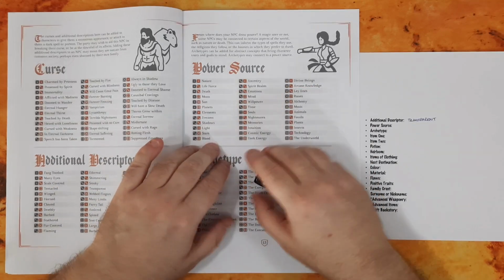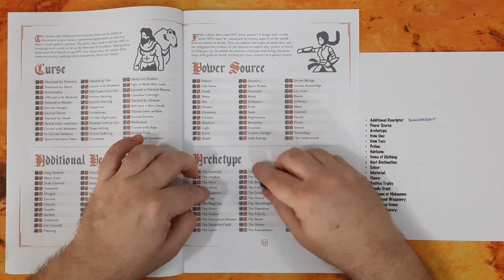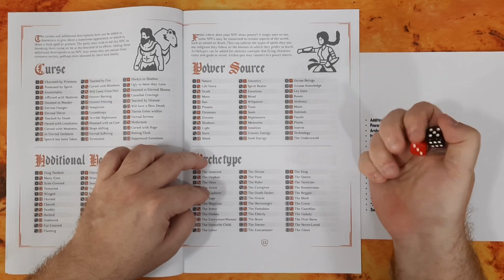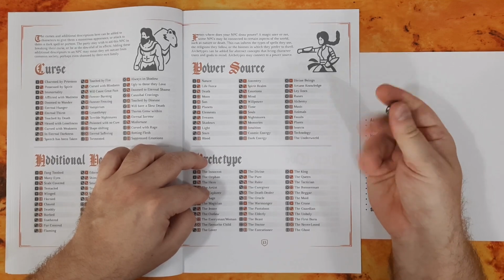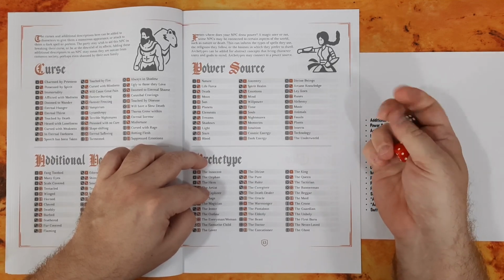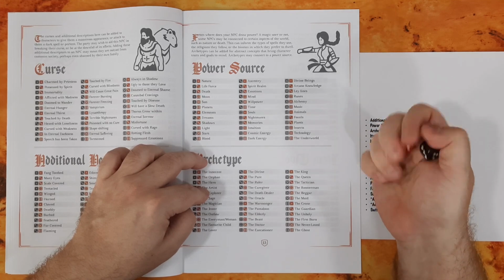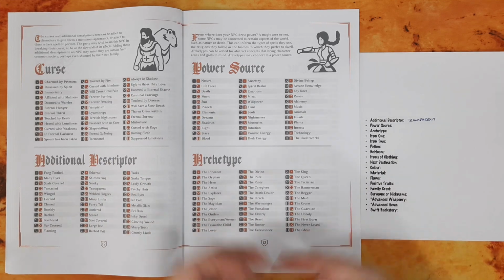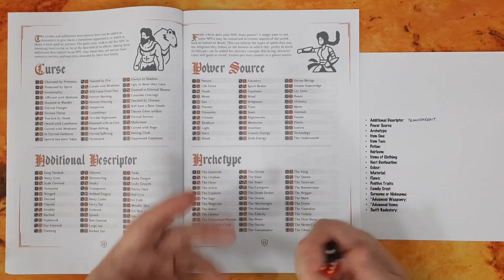Up next, power source and archetype. From where do they draw power? Magic user or not, some NPCs may be connected to certain aspects of the world, such as nature or death. This can inform the type of spells they use. With us, we've already rolled up that they're a druid.